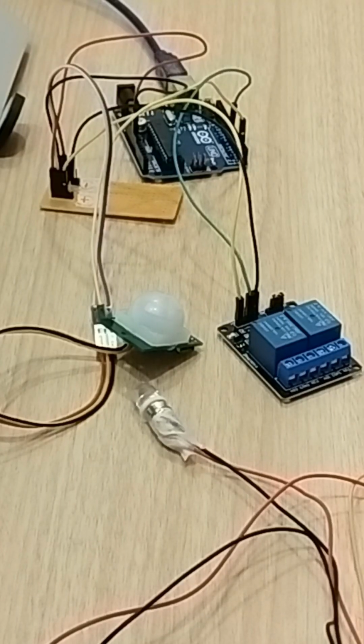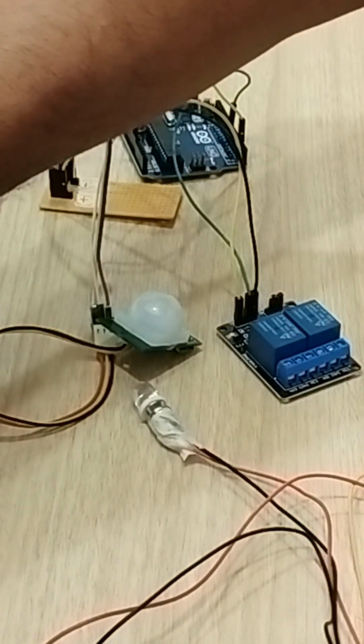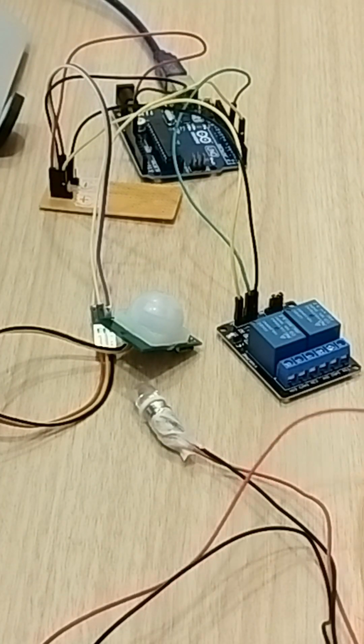So I'm going to connect my circuit now. Let's go. I'm going to connect my LED lighting to the relay.